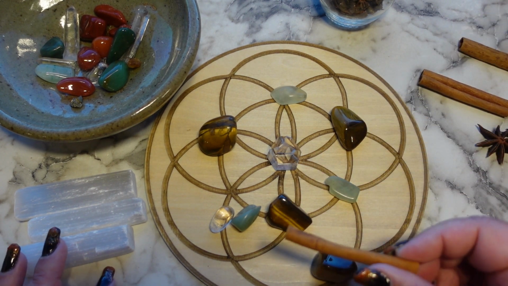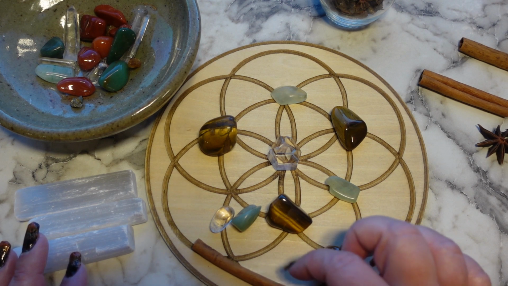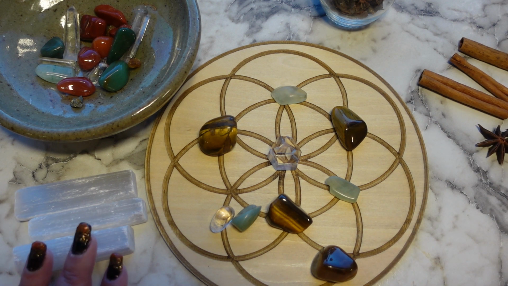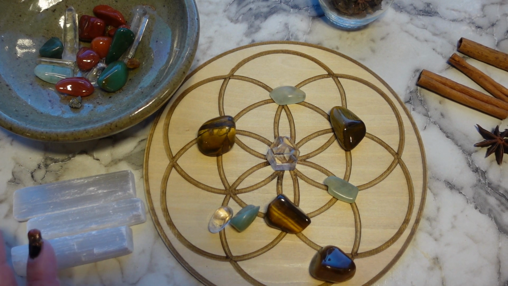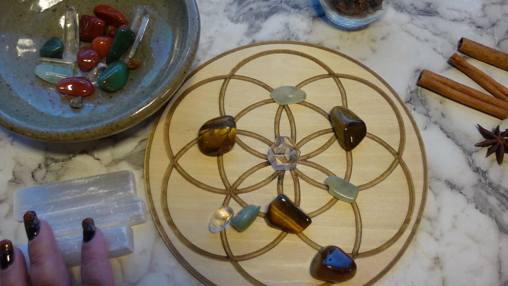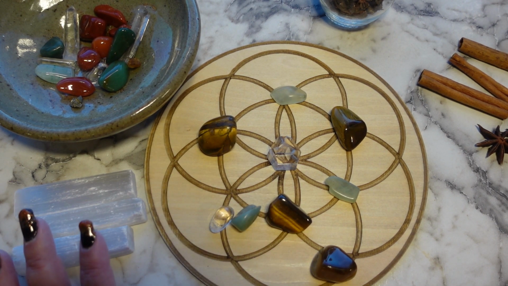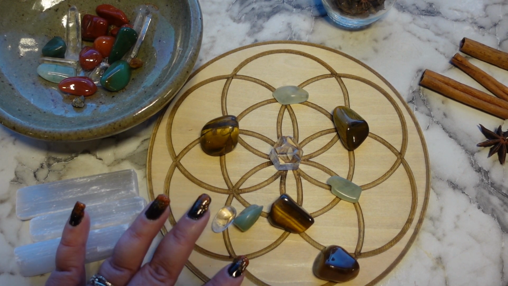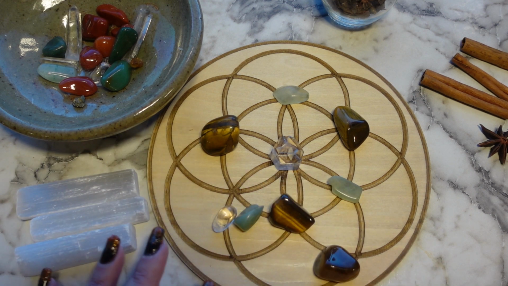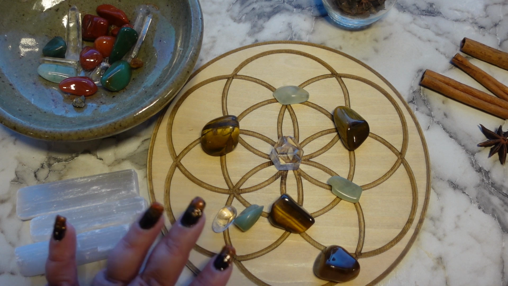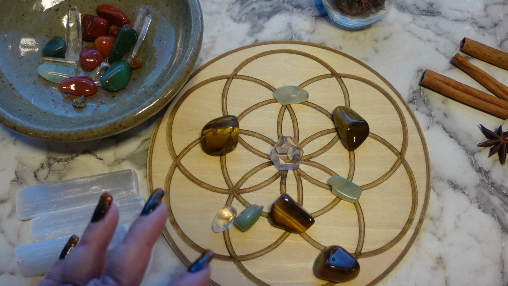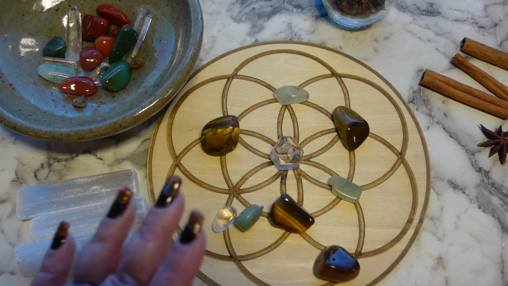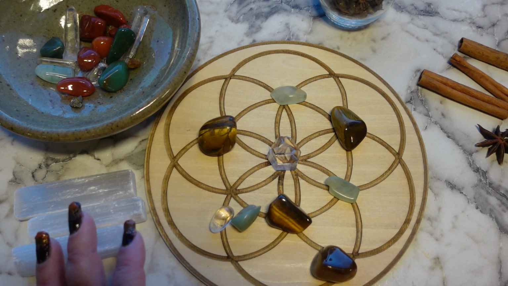The cinnamon sticks are kind of gonna, I guess, maybe get used in place of the selenite. I don't know yet. We'll see as we go. Just do what feels right to you. If you're building a prosperity crystal grid, you don't have to use what I'm using. This is what I feel right now works for me, and like I've said before with other crystals, what works for me may not work for you, and what works for you may not work for me.